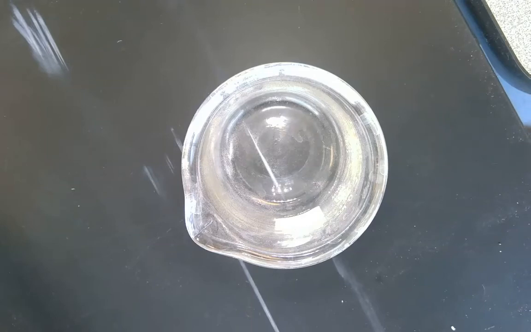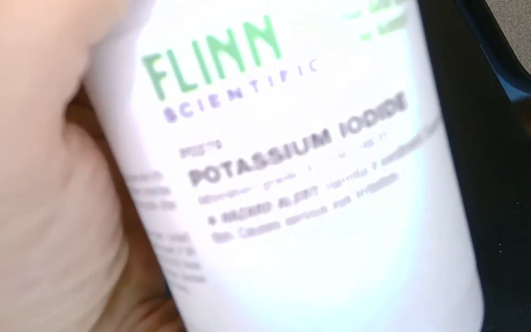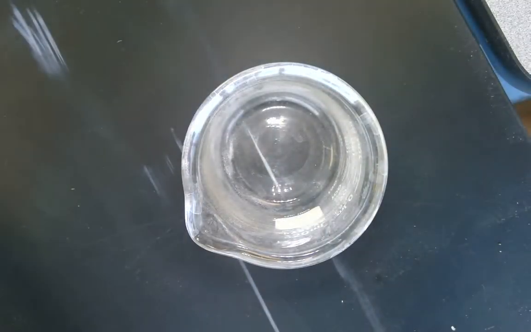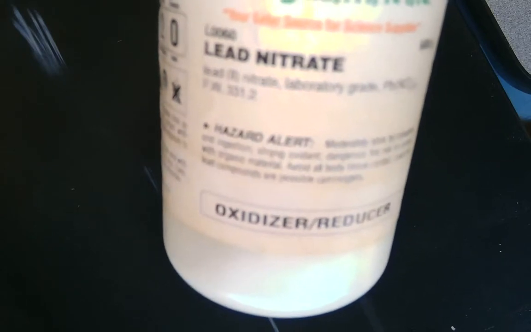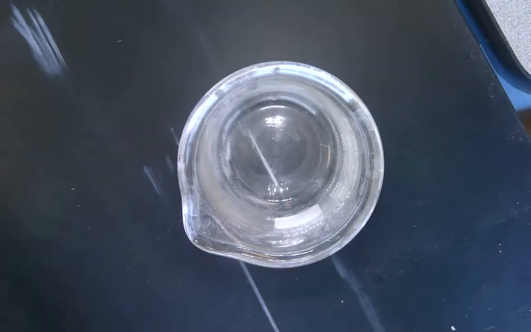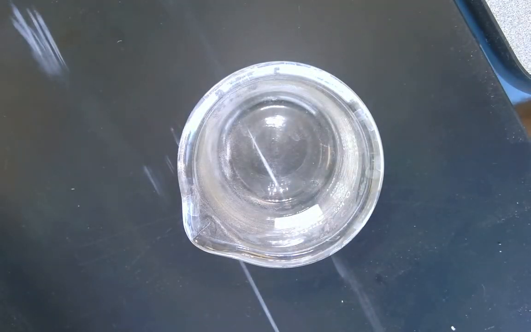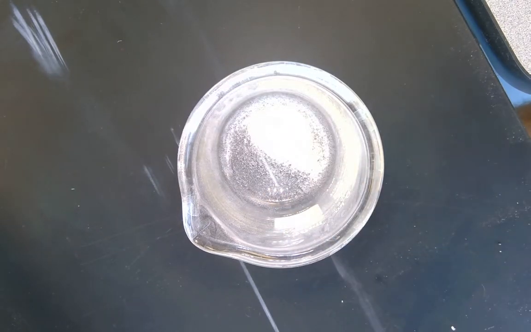So it's a nice little example, I think, of just the idea that they have to collide. I've got two chemicals here, potassium iodide, KI, and lead nitrate, Pb(NO3)2. These guys will react in a double displacement reaction to make lead iodide and potassium nitrate. And so I'll put a little bit of solid potassium iodide in there.